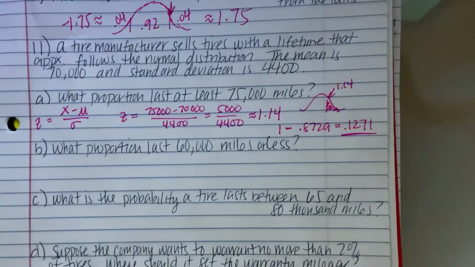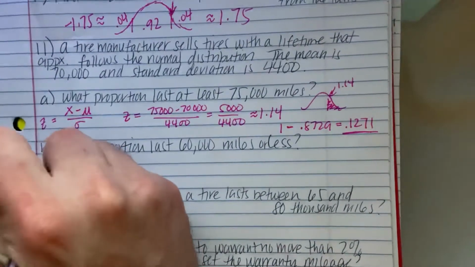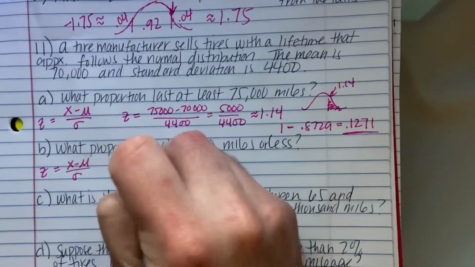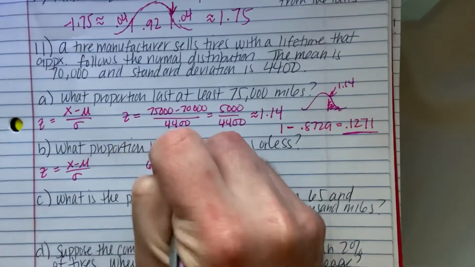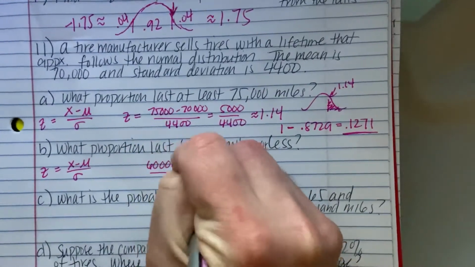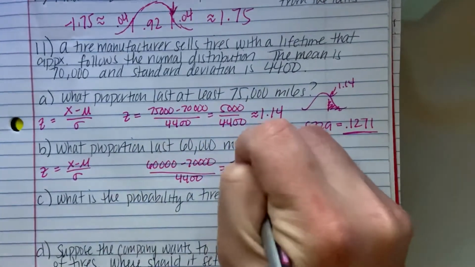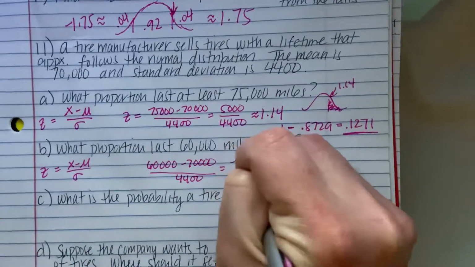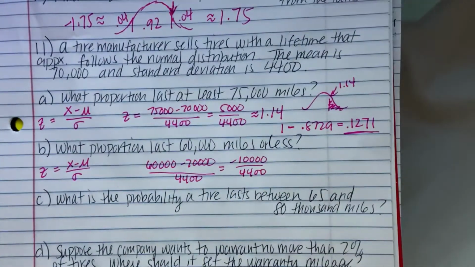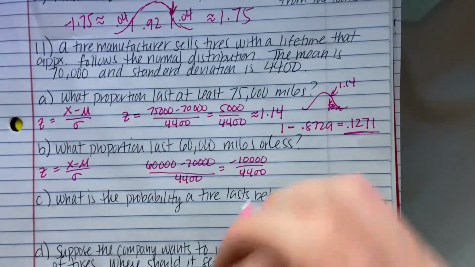What proportion lasts 60,000 miles or less? Same thing. X minus mu over sigma. Only now it's 60,000 minus 70,000 over 4,400, which is negative 10,000 over 4,400. When you put that into the calculator, it looks like negative 2.27.